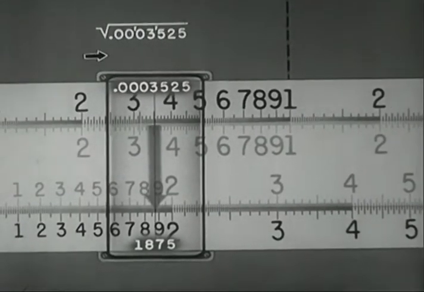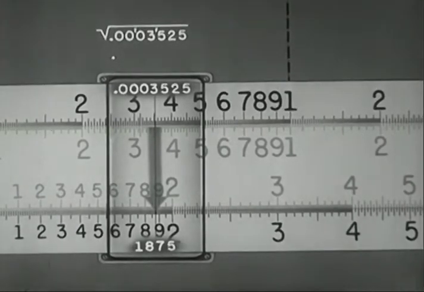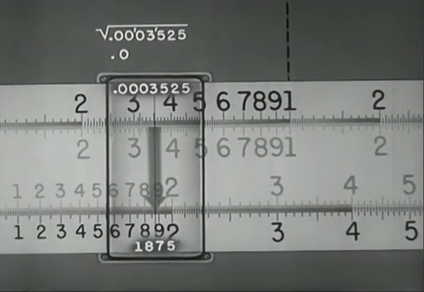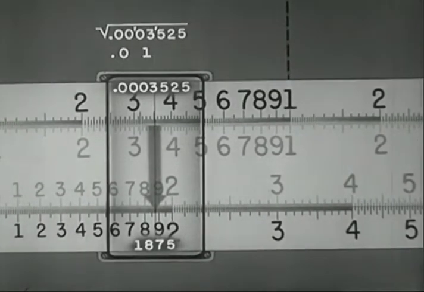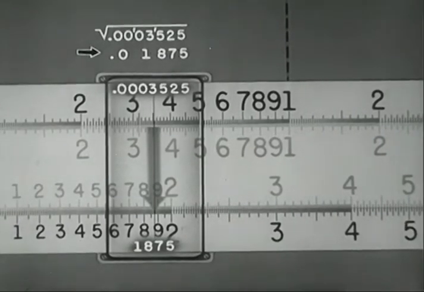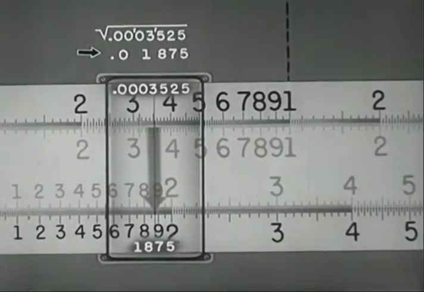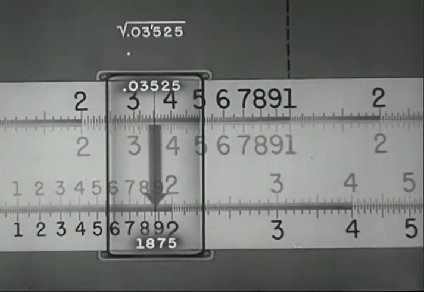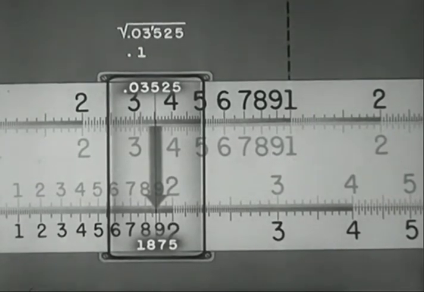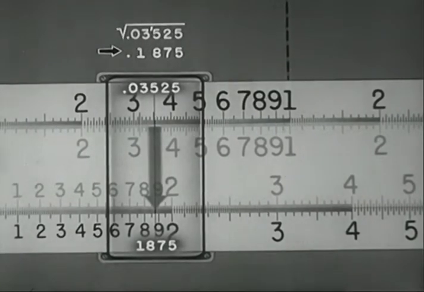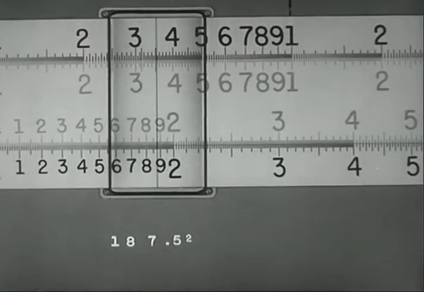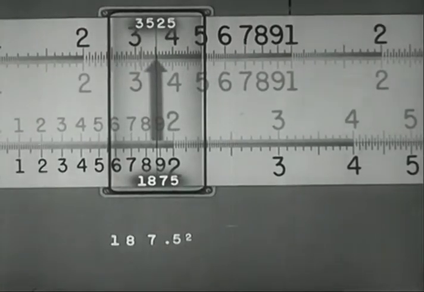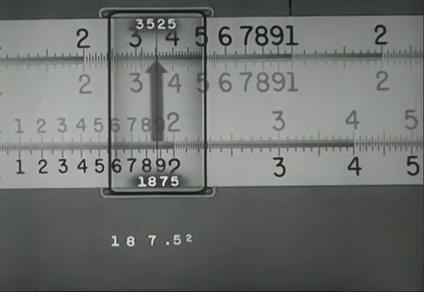With this problem, to place the decimal point for the answer, place a cipher under the pair of ciphers, the 1 under the next pair, then the 875. The answer is 0.01875. If the decimal point were here in the problem, place the decimal point, then the 1 under the pair, then the 875. The answer is 0.1875. If the problem is to square a number, we merely reverse the procedure in order to locate the decimal point correctly in the answer.